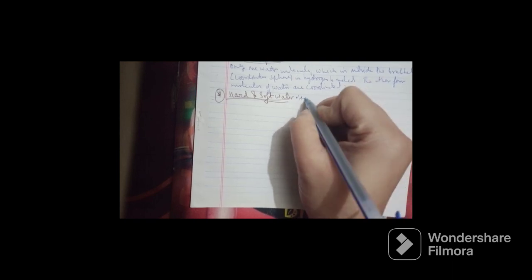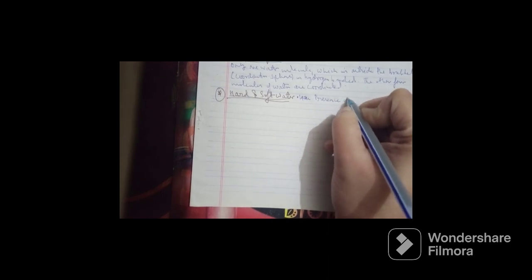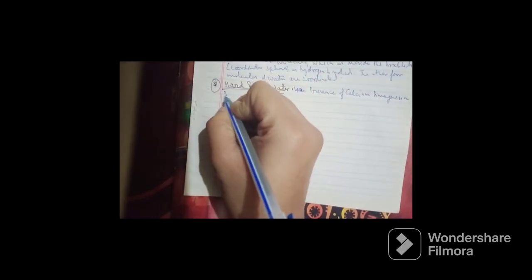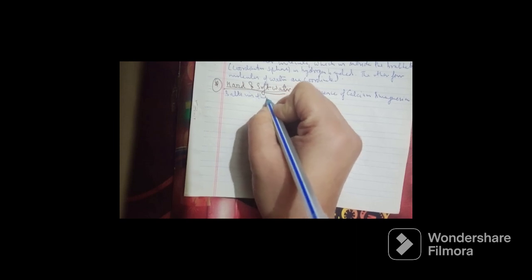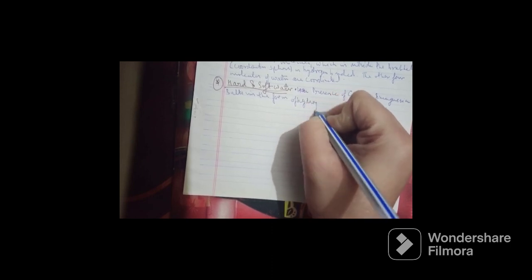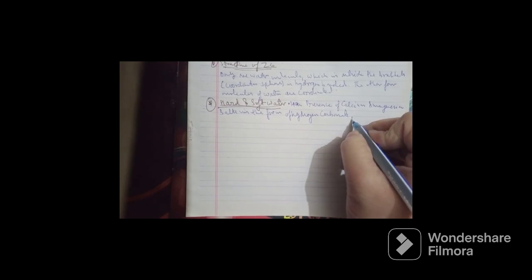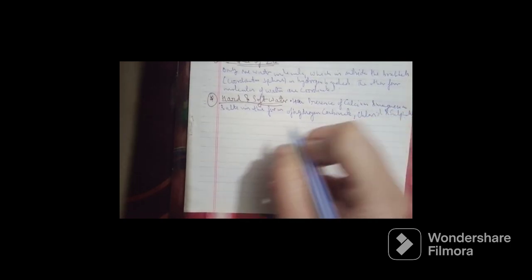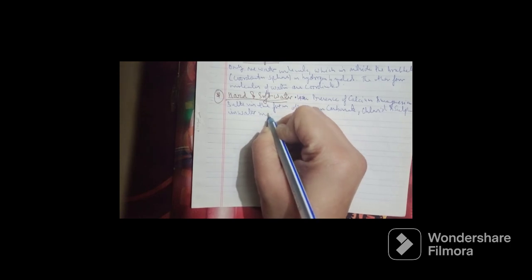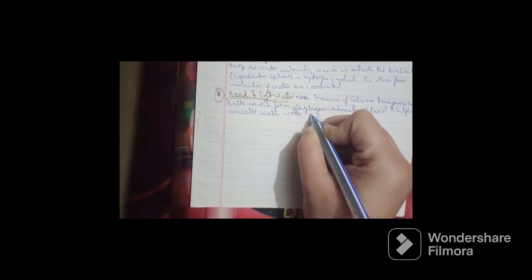So presence of calcium and magnesium salts in the form of hydrogen carbonate, chloride and sulfate in water makes water hard.